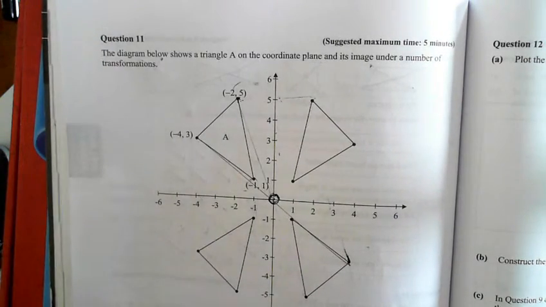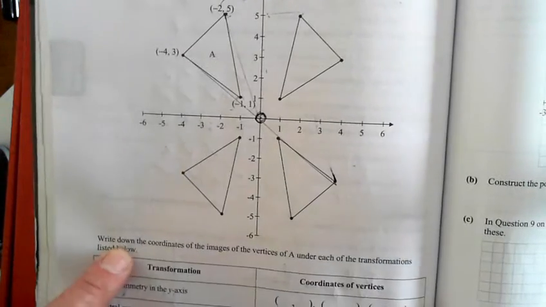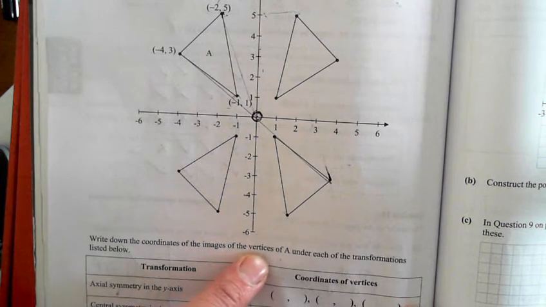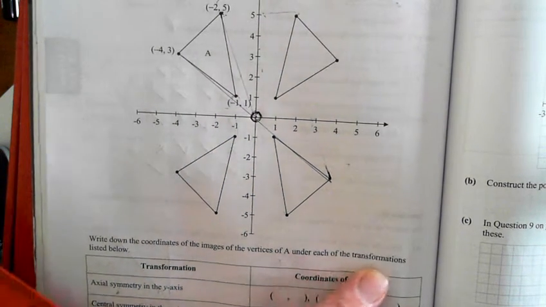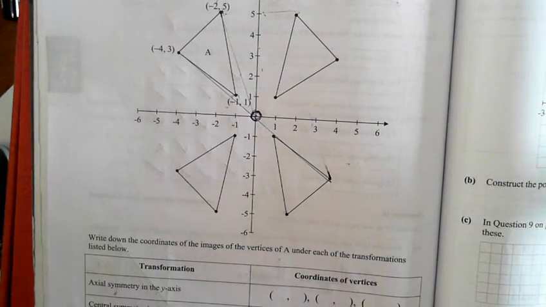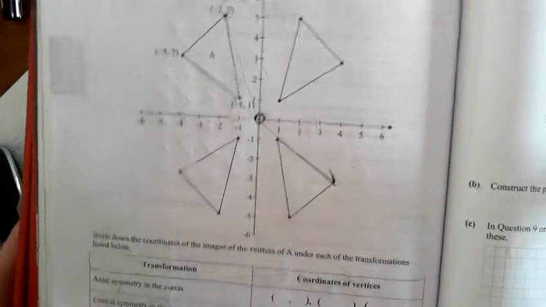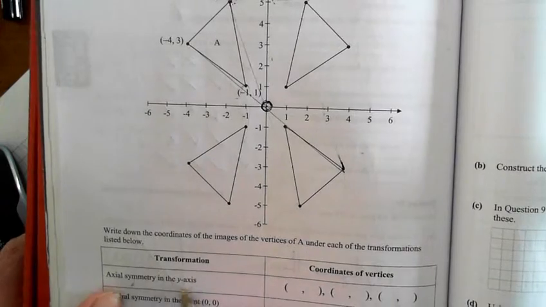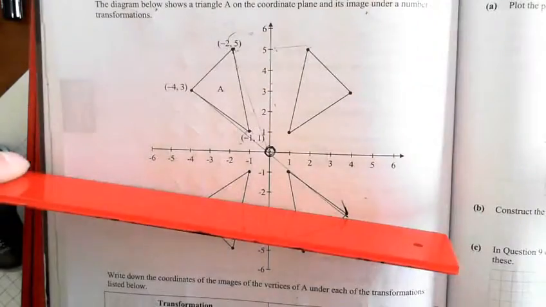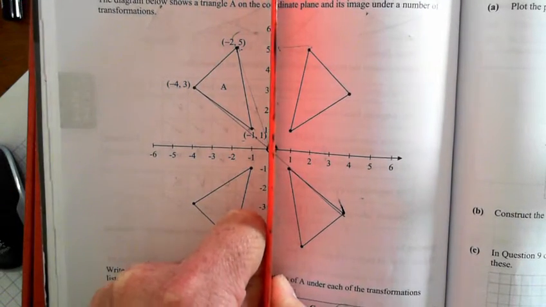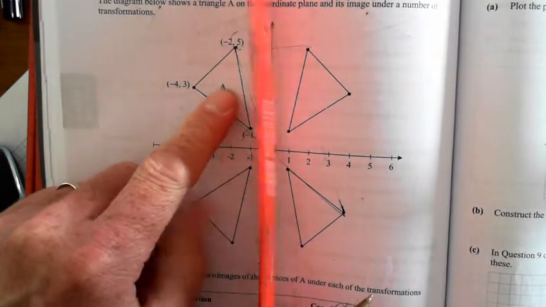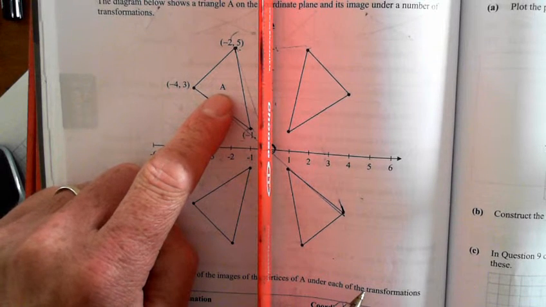Right. So the first question, write down the coordinates of the images of the vertices of A on the transformations listed below. Alright. So what we have to do is axial symmetry in the y-axis. Which way do I put my ruler? The other way. So this is me, this is the A. Now where is my image?